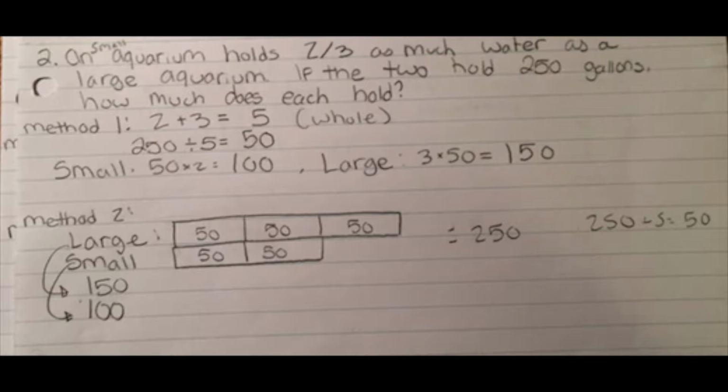For the second method, I used the tape model, and so I wrote down a little tape and divided it into 3 parts for the large, and then the same sized ones by 2, but only 2 of them for the small. I knew that those 5 parts needed to be a total of 250, and once again I divided 250 by 5 and got 50.